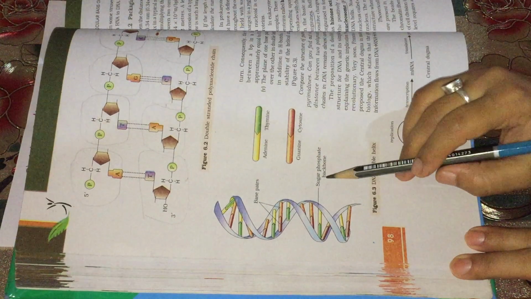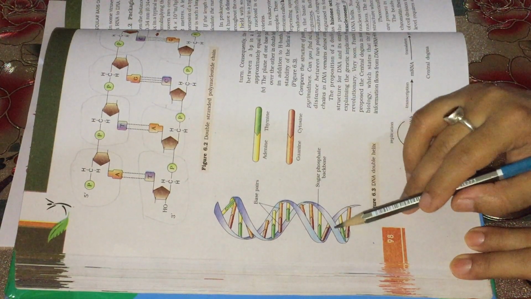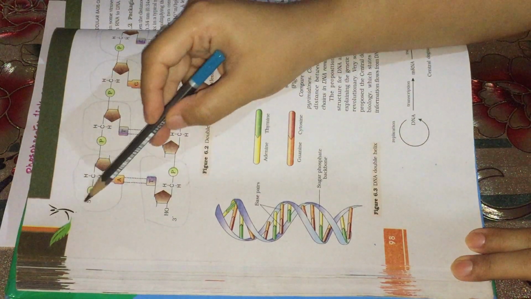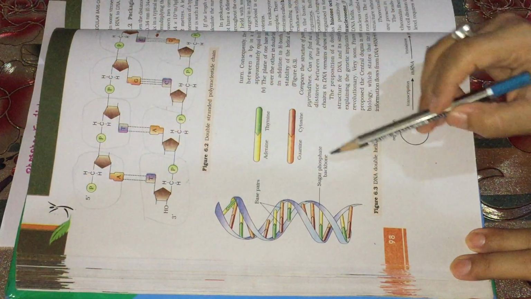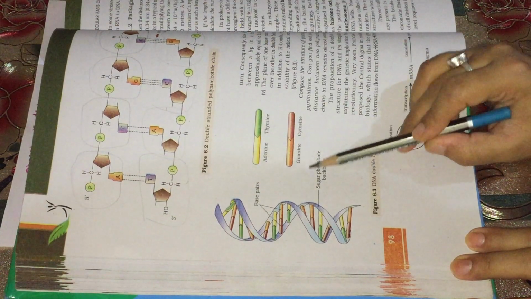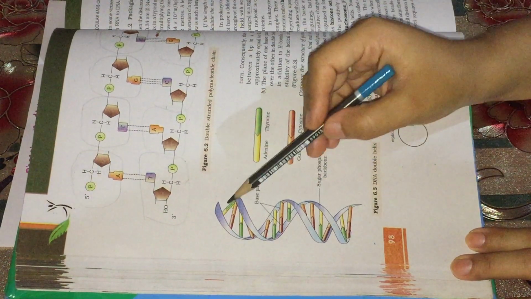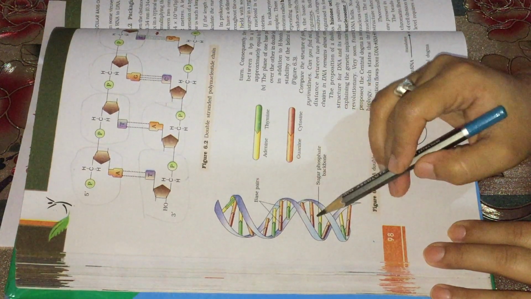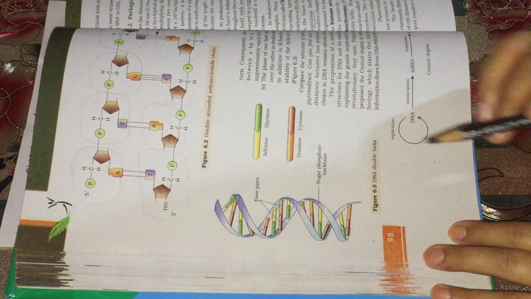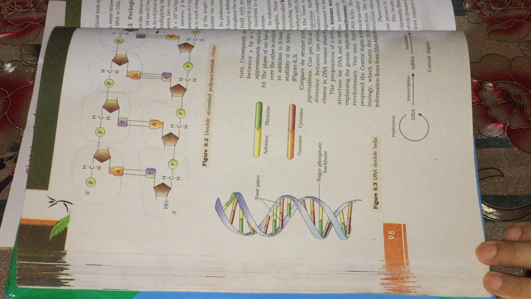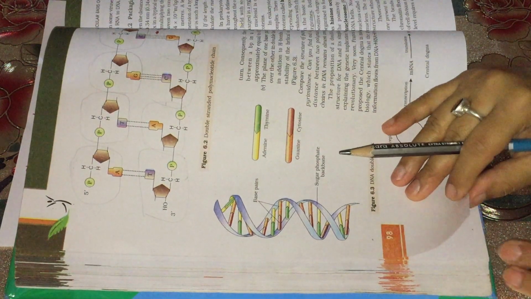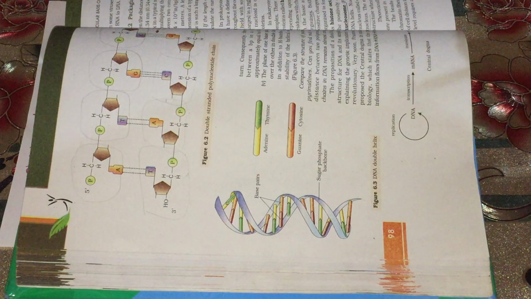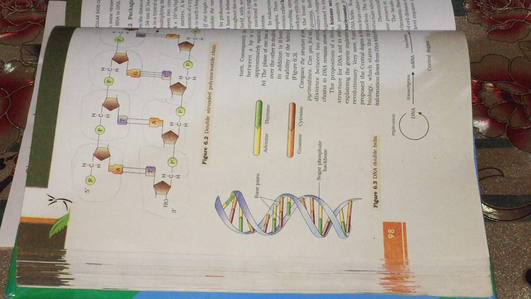So you can see here sugar, this strand forms the backbone. This strand has sugar and phosphorus. So sugar and phosphorus form the sugar phosphate backbone. They give the structure to the DNA, and inwards, towards the inside, lie the complementary base pairs. So this is all about the structure of DNA. Please do read your book so that you will get more clarity.